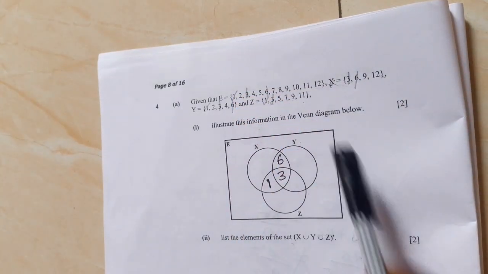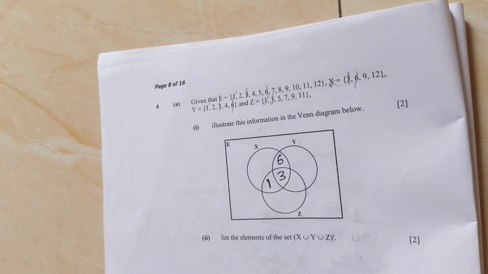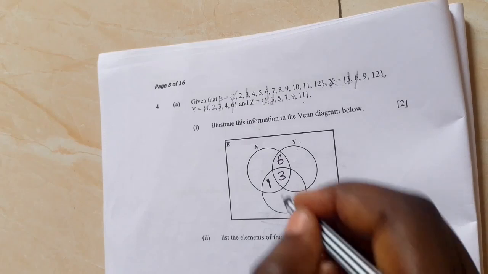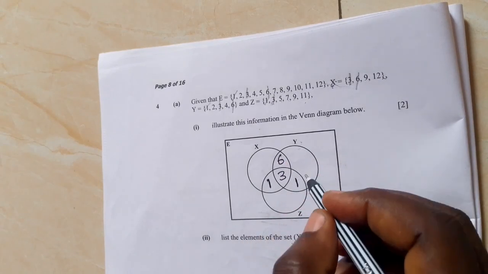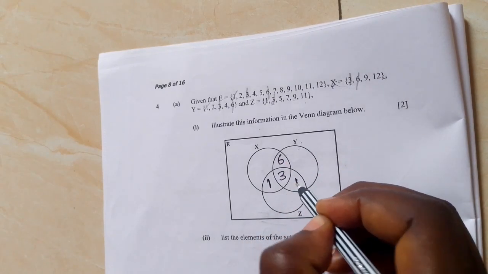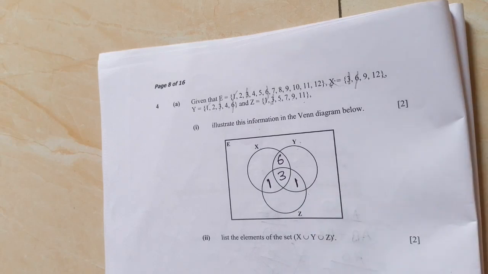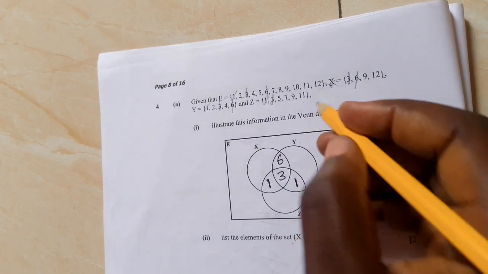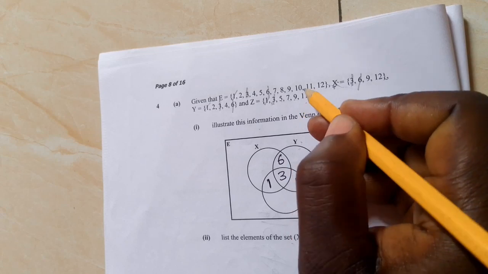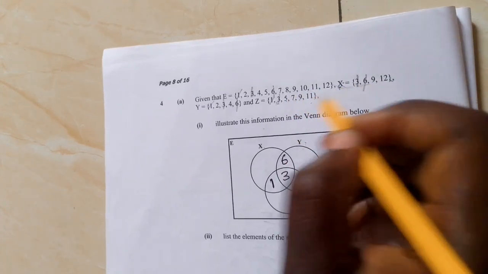Sorry, it's supposed to be here, Y and Z. Then X and Z, X and Z is just 9. As you can see, this is X and this is Z.